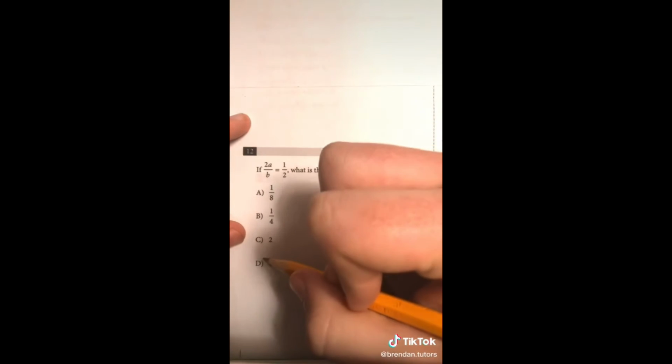So we're going to divide this by 2, and we're going to divide this by 2, and when you divide by 2, you're really multiplying by 1/2. So we're going to have a over b is equal to 1/4. And now we're going to find the reciprocal, so we're going to do that just by flipping it. So we're going to get b over a is equal to 4 over 1, or just 4. So the correct answer in this case is D.